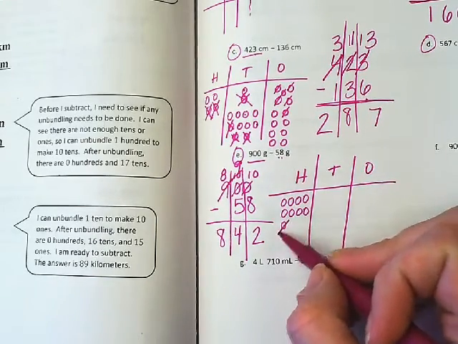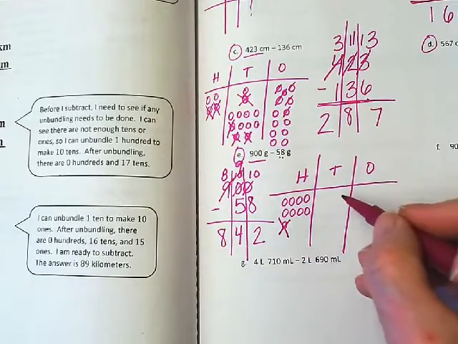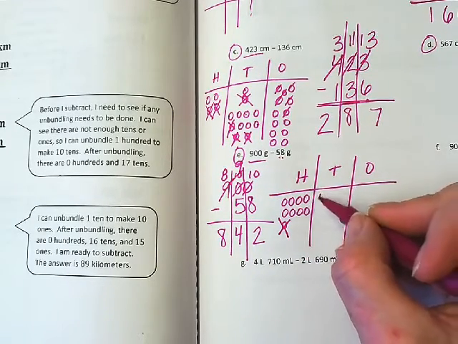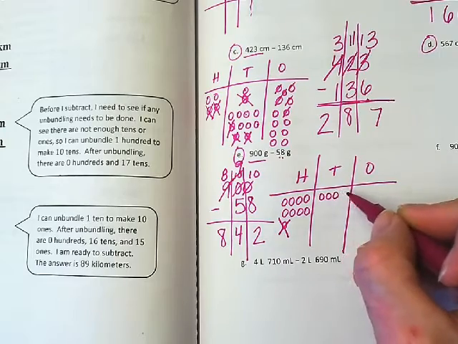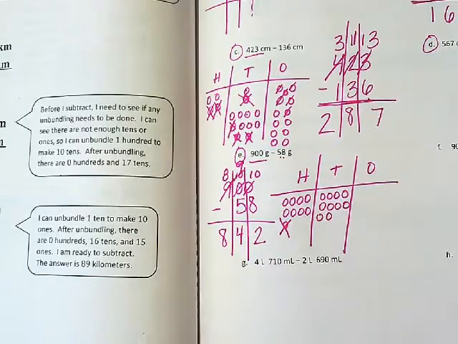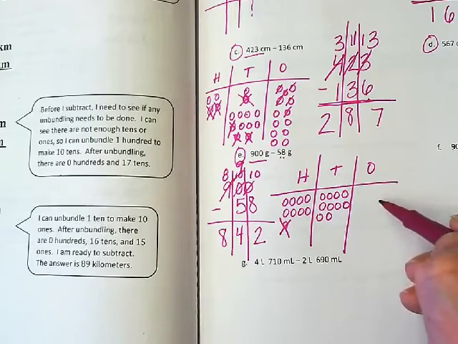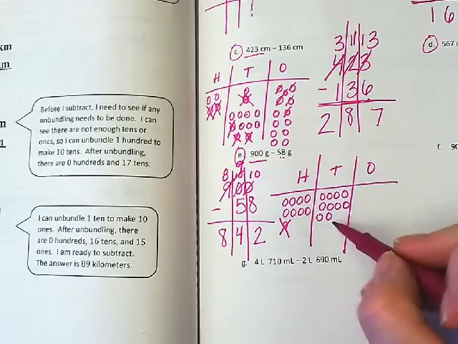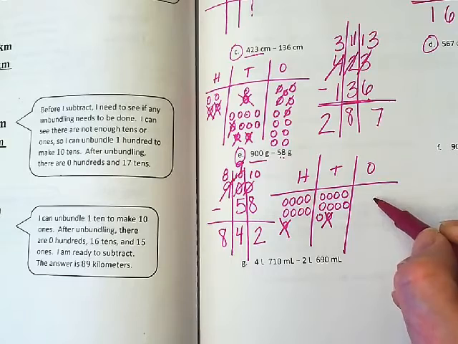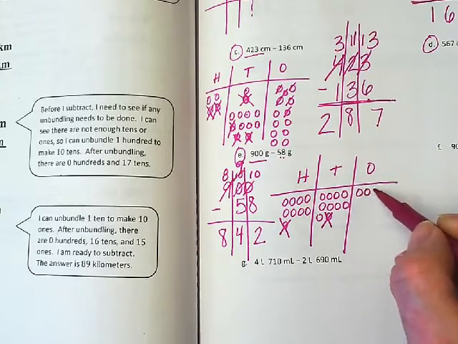I'm going to take 100 away. I'm going to replace it with how many 10s? 10 10s, because 10 times 10 equals 100. Good. I still don't have any 1s. I still can't do my subtraction. I have to take a 10, and I have to use it to give how many 1s? 10 1s equals 10.